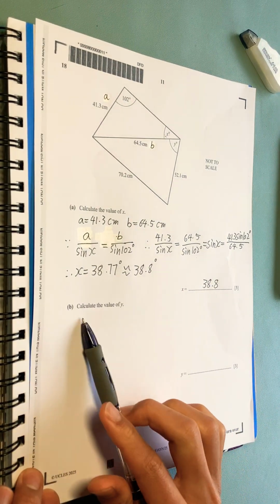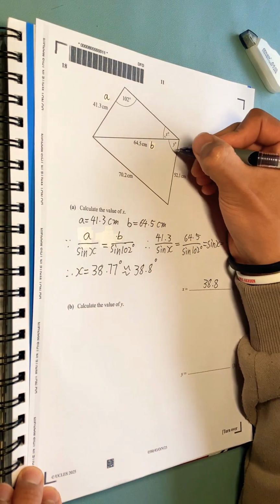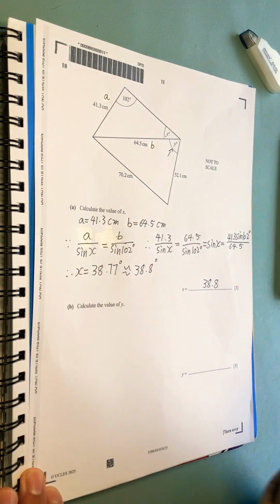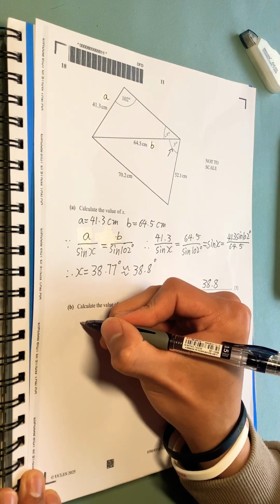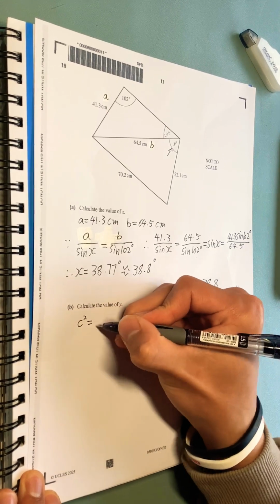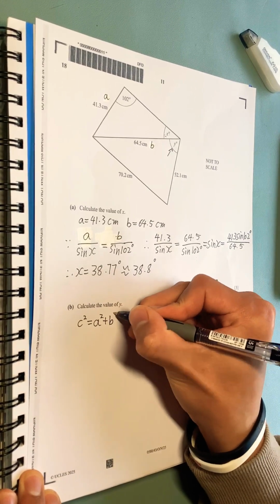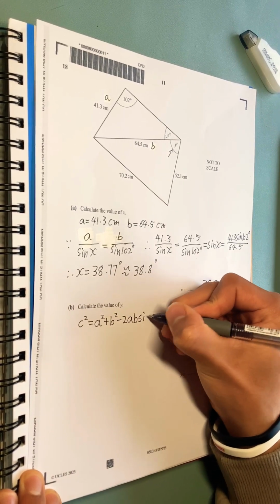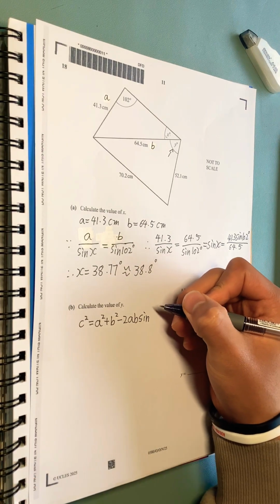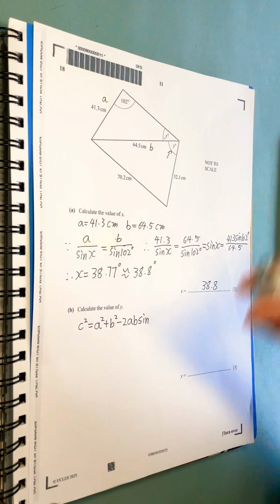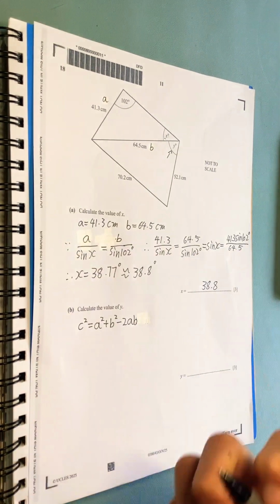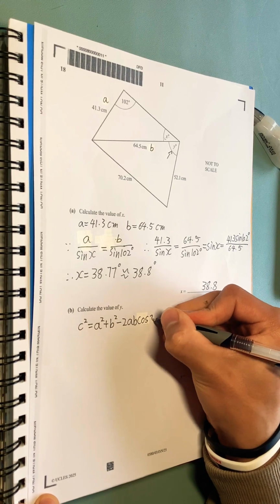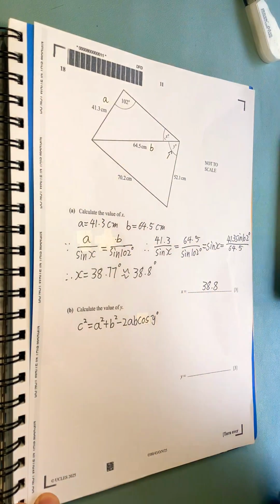Okay, now for question B, calculate the value of y. So we see the y angle right over here, and then we can calculate that by using another rule. C squared is equal to a squared plus b squared minus 2ab times cos of the angle y. So we know this rule.